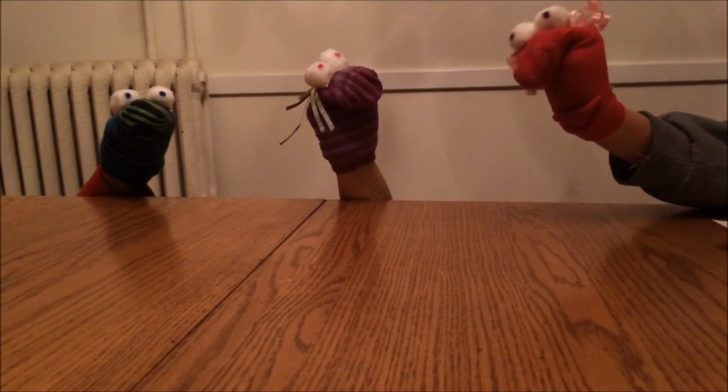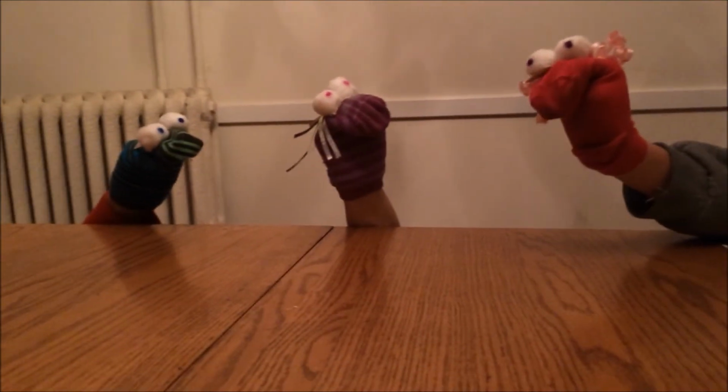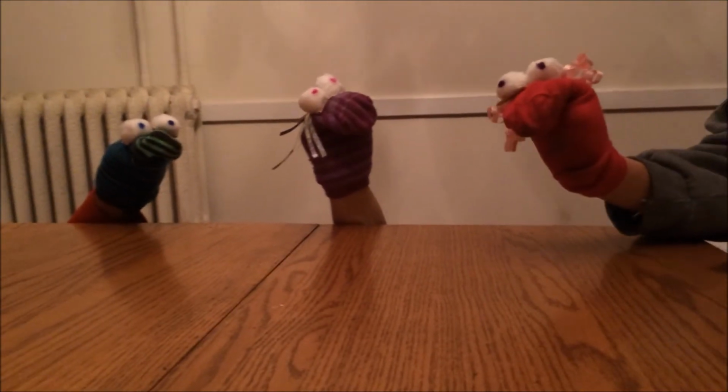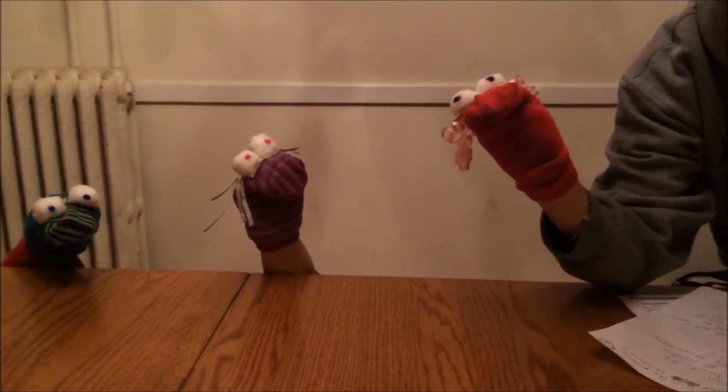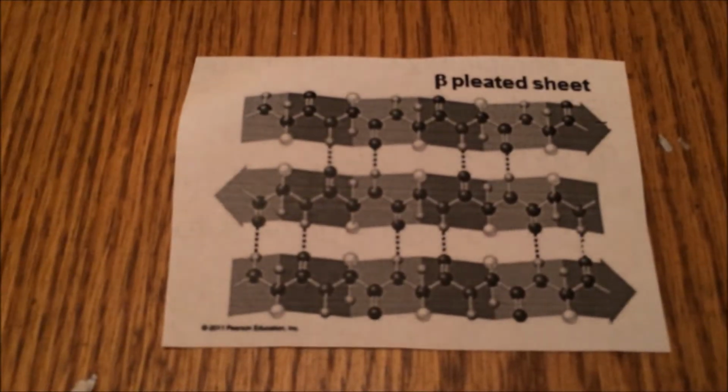This is when you start folding. The amino acid chain becomes folded into coils, also known as a helix, and folds, which looks like this, known as a pleated sheet.